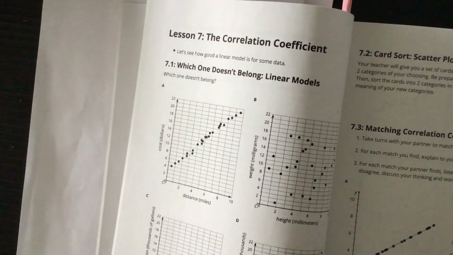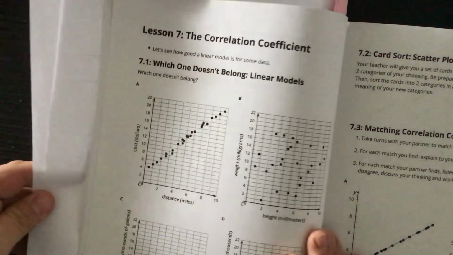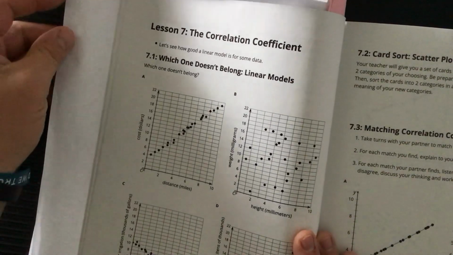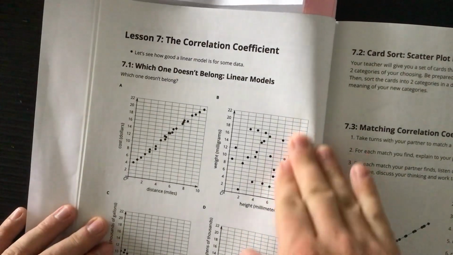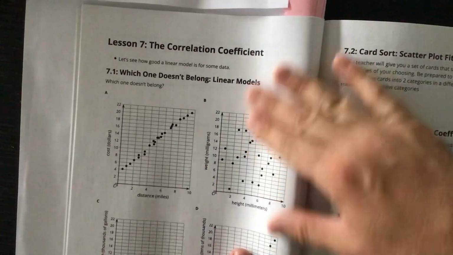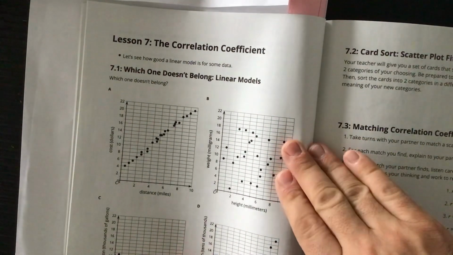All right, lesson 7. Again, last one before the quiz. The quiz will be over lessons 1 through 7, with the exception of 6, which is something that's not important in my opinion: residuals.